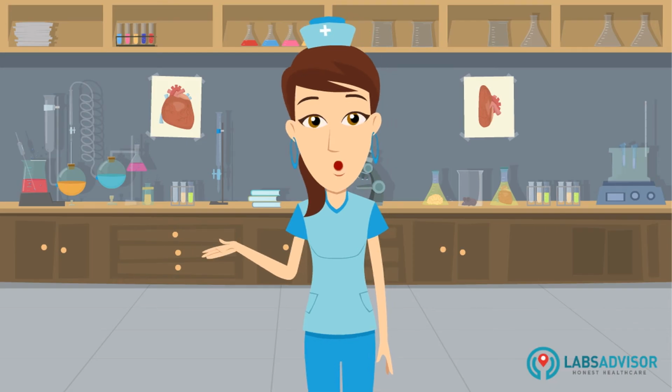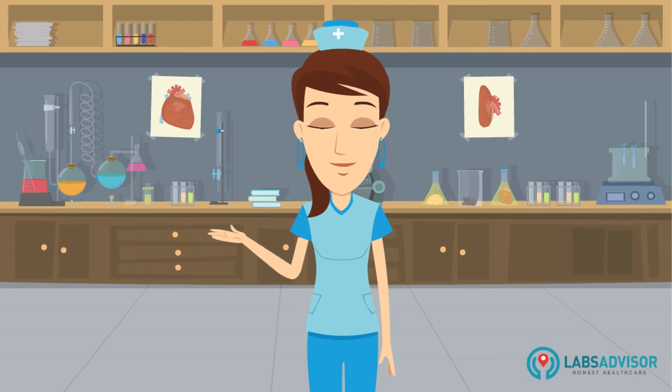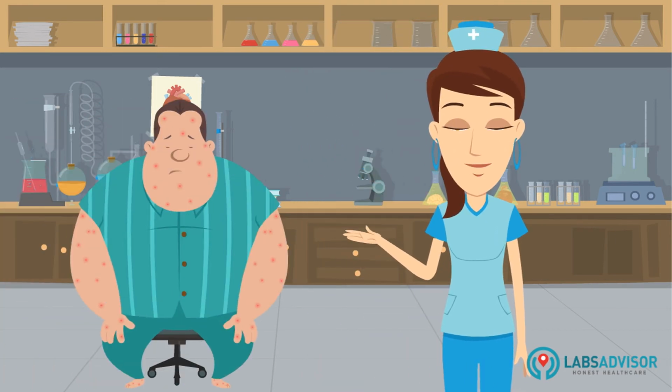There are no possible risks or complications that arise from taking an MRI scan. It is quite safe as compared to other imaging techniques. But sometimes you may develop allergic reactions if the contrast dye is used.